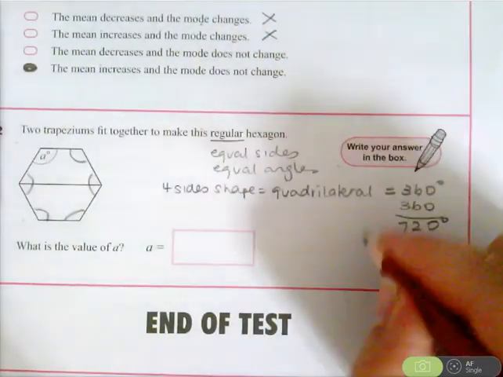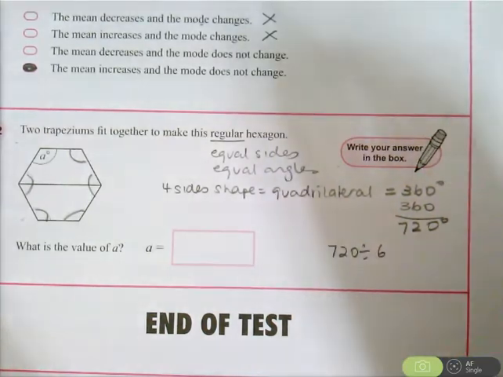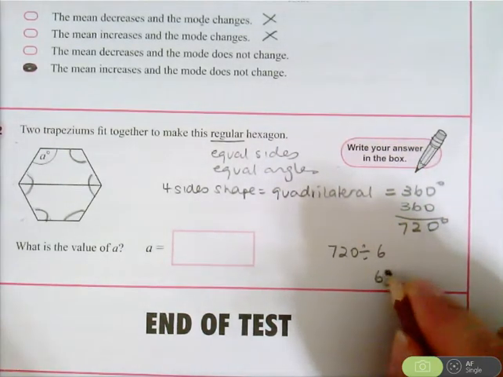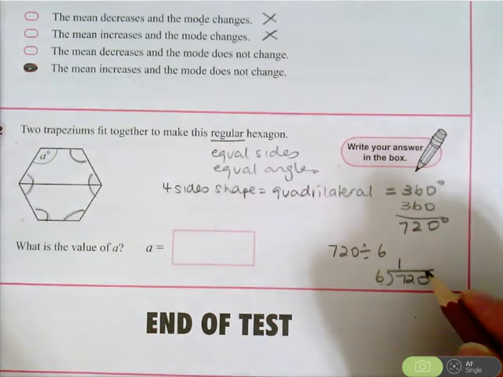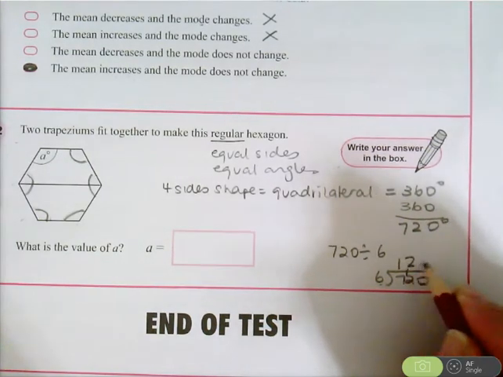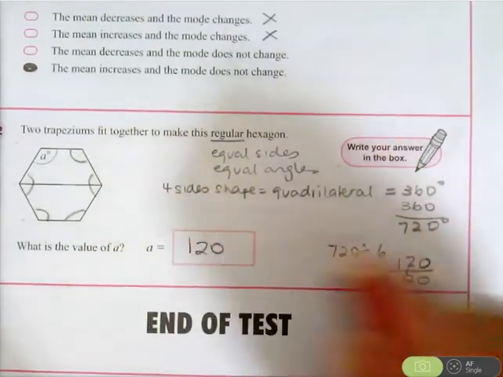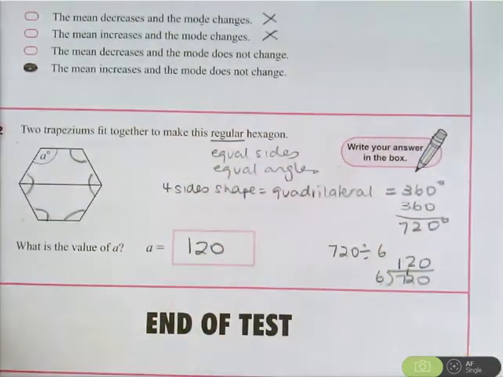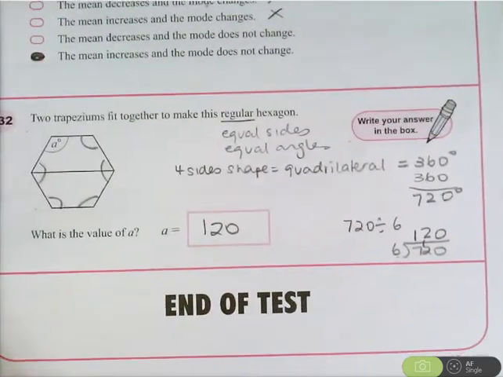So to find the value of A, I do 720 divided by 6, or 6 into 720. 6 goes into 7 once, with one remainder. 6 goes into 12 twice, and 6 doesn't go into 0. So therefore, the value of A is 120 degrees. And that's the end of the 2008 NAPLAN non-calculator paper.